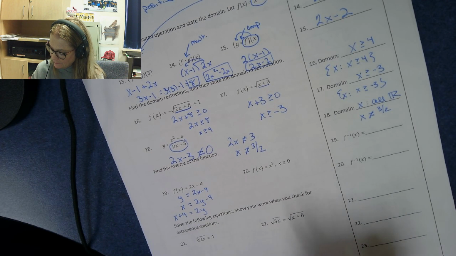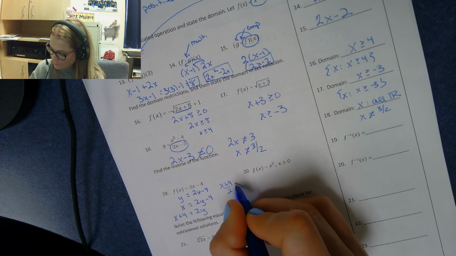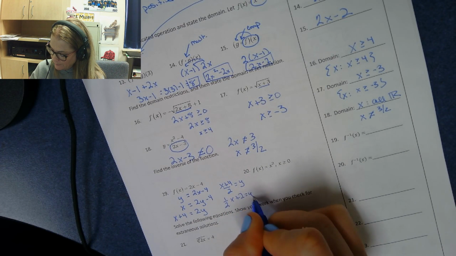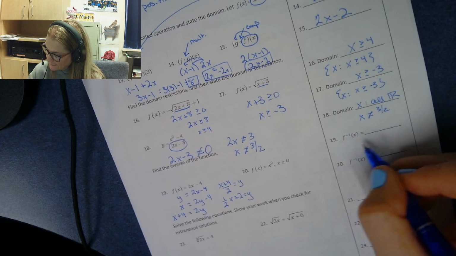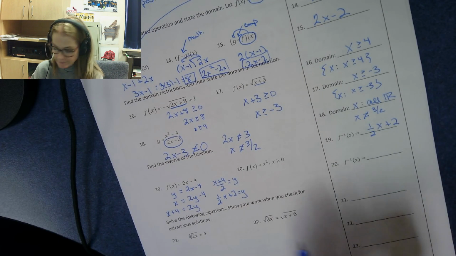So we get x plus 4 equals 2y, which is x plus 4 over 2 equals y, which is 1/2 x plus 2 equals y. Okay? And then you replace it with this f inverse symbol. So 1/2 x plus 2 is the inverse.